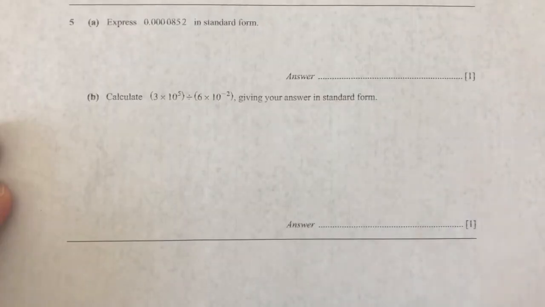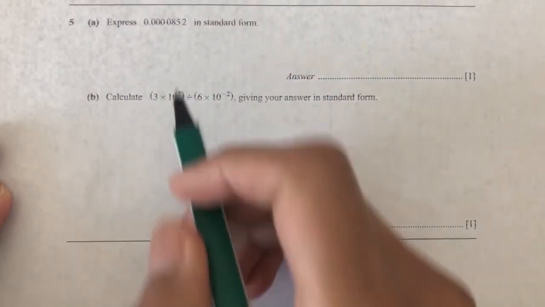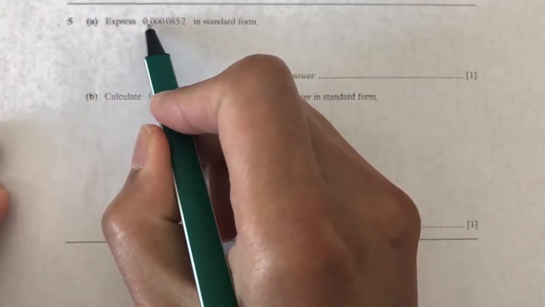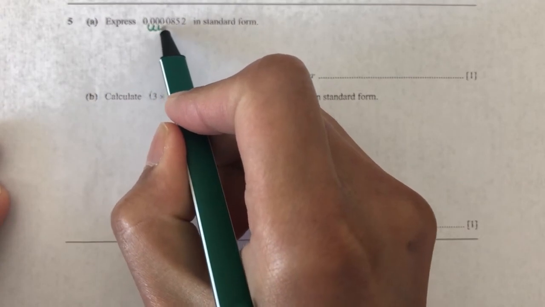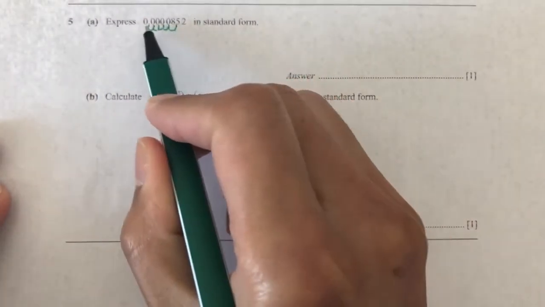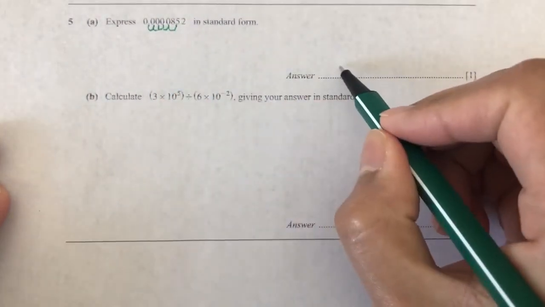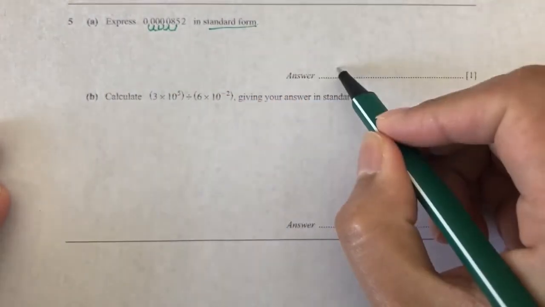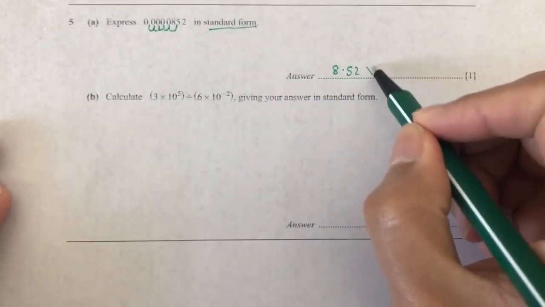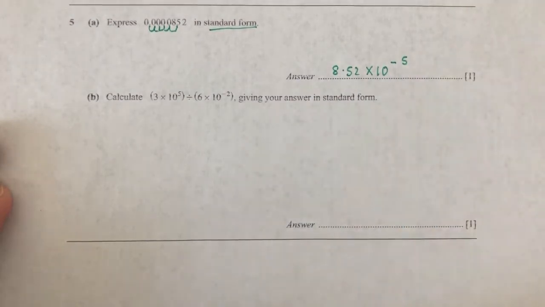Question number 5, express this number in standard form. So we have to count from the decimal place. So we count 1, 2, 3, 4, 5. So we have to move 5 places to make it 8.52. So your answer will be 8.52 times 10 power minus 5. Okay, that was for part A.